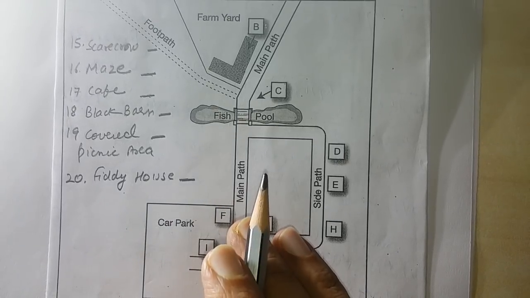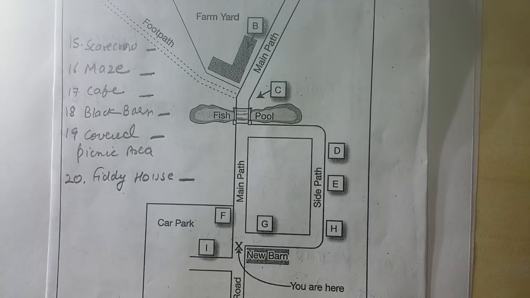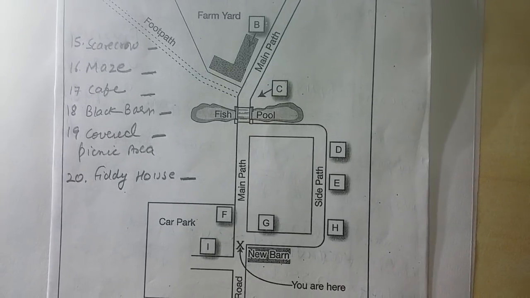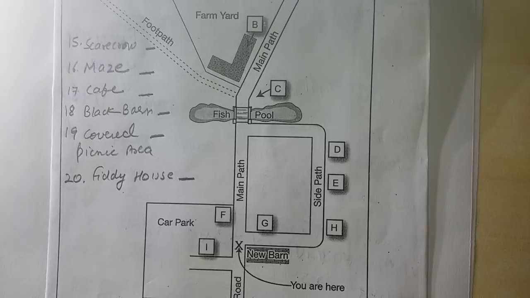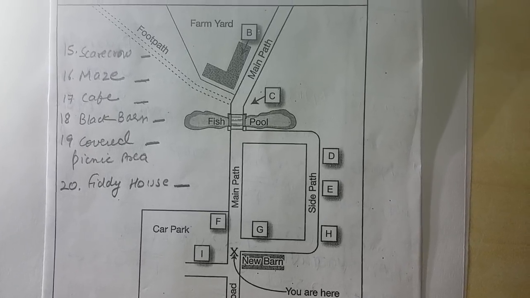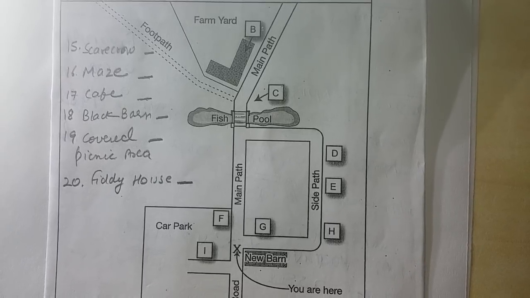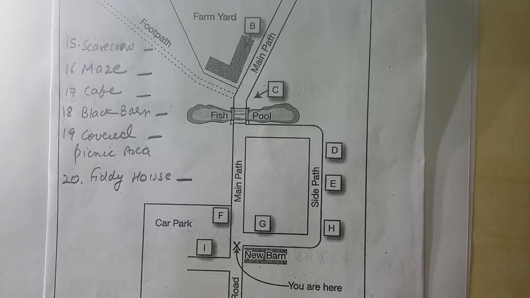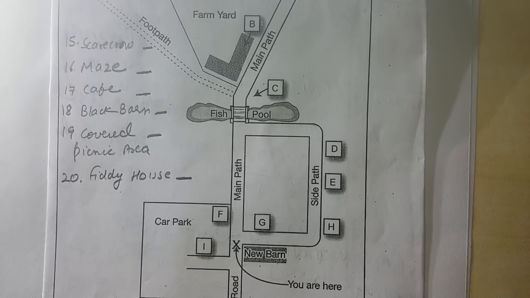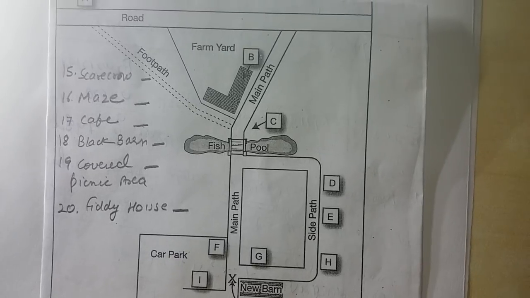And today you are going to watch a listening video. This video is based on a map only. In this we will find the questions from 15 to 20. This is section 2, the second part of section 2, that is question number 15 to 20. You can have an eye on the map first, please.